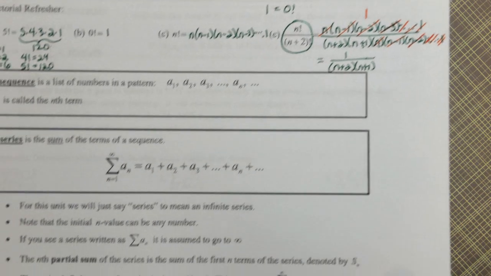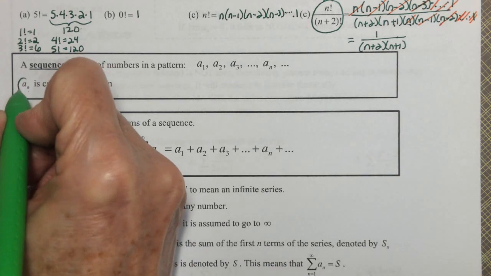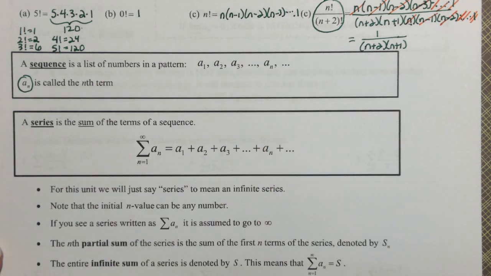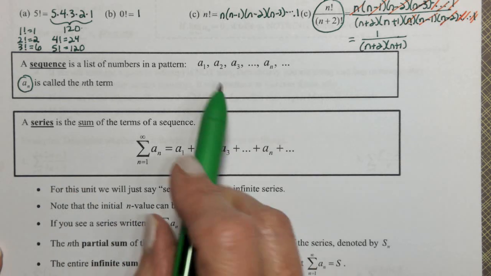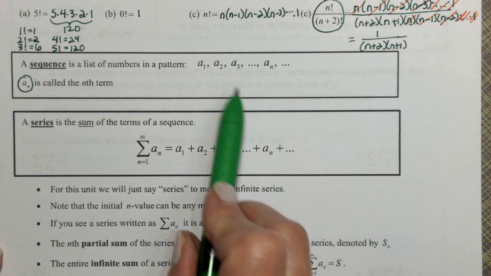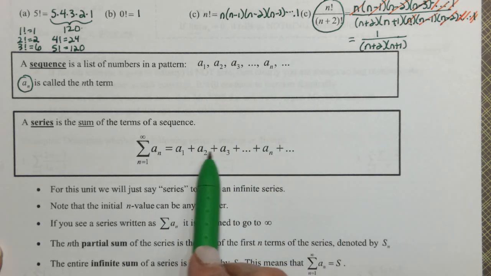Okay? All right. A sequence is just a list of numbers in a pattern. We call a sub n the nth term of the sequence. That's a review from last year. This is all a review from last year so far. A series is the sum of the terms of a sequence. So if you take each of these and add them all up, you get a series instead of a sequence. A sequence is just a list. A series is a sum.